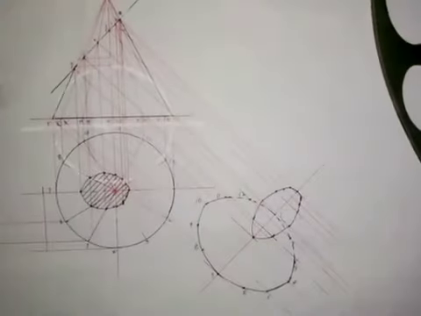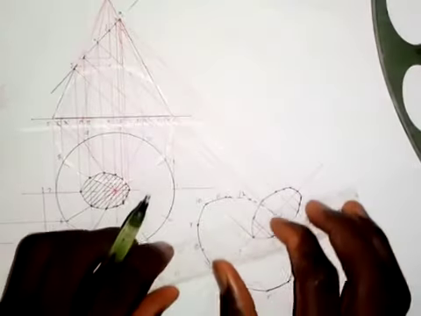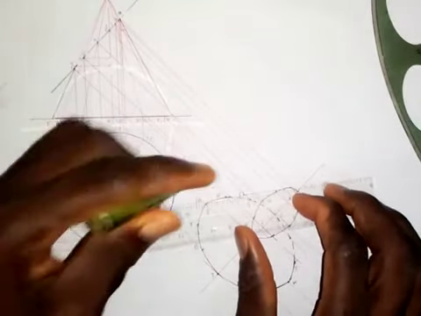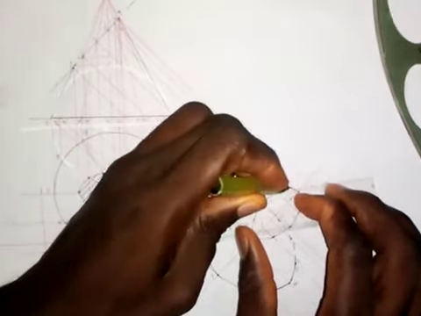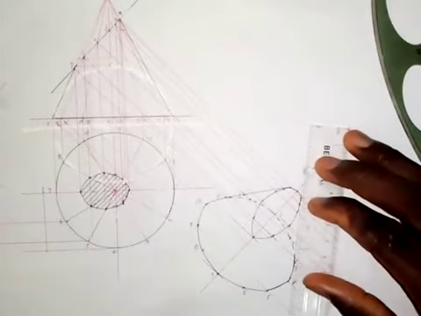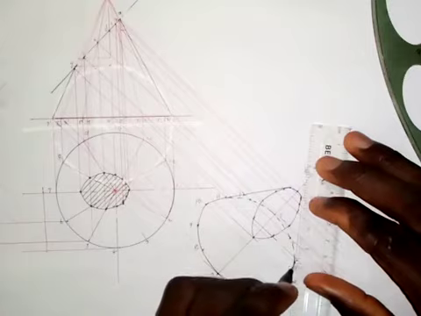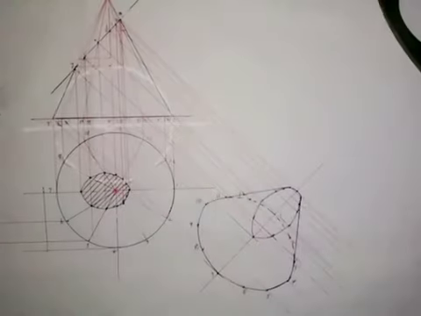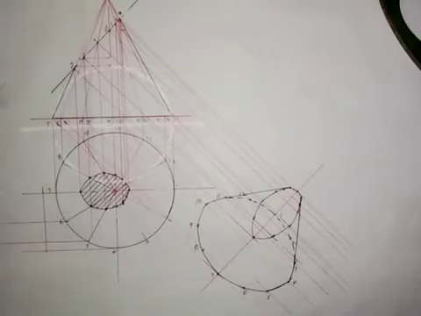All right, so we have this. The next thing I'm going to do is to join this together like this, and we join this together, from here like this. Okay, so we need to show the roughness of the surface.